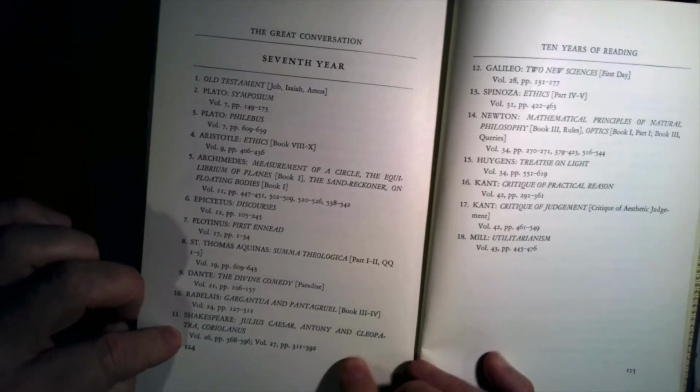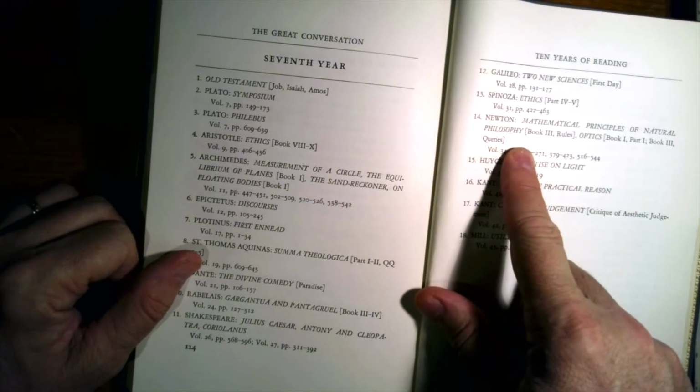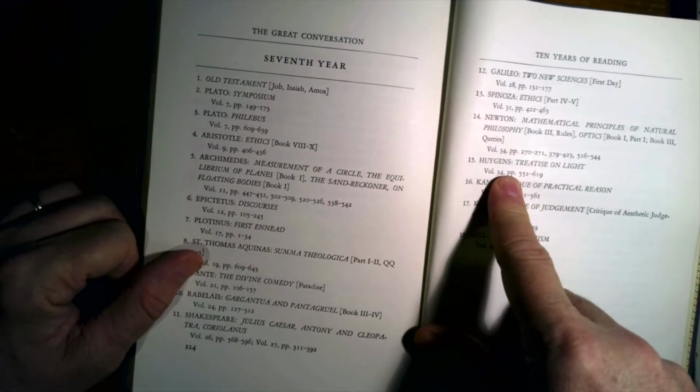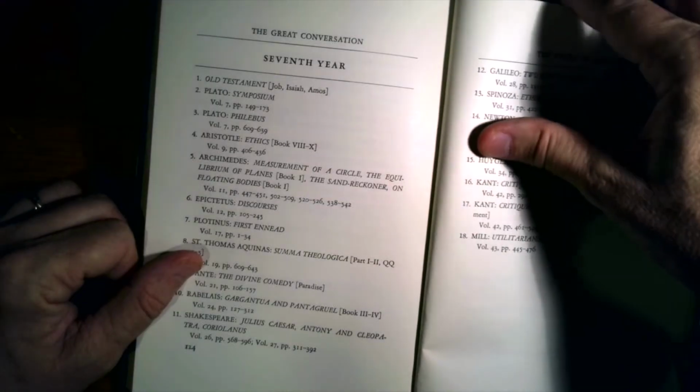Some more Shakespeare plays, Galileo, more Spinoza. They really break up the Spinoza. And Newton, Huygens, Kant, and John Stuart Mill on utilitarianism.